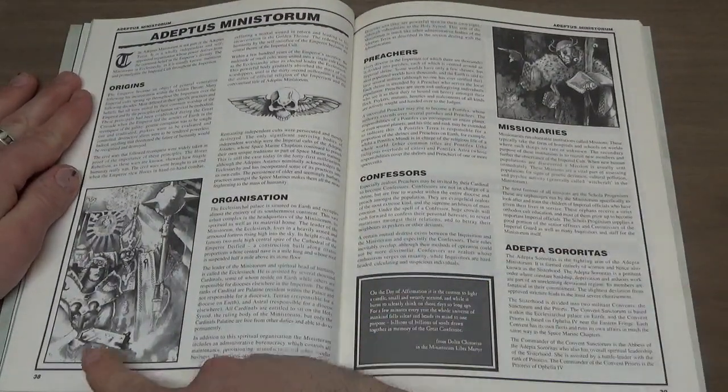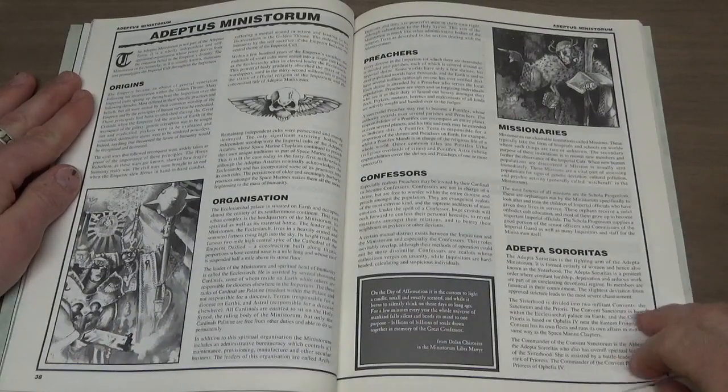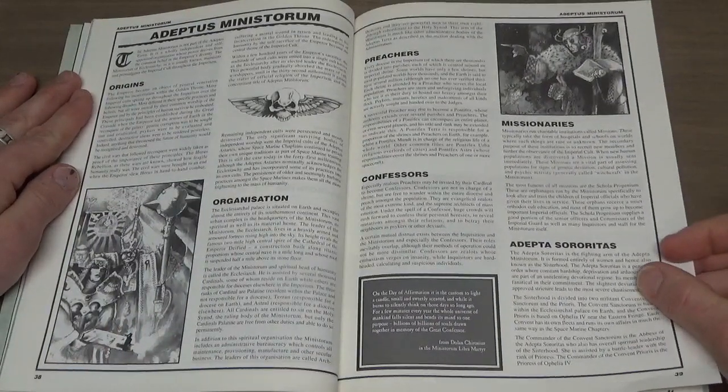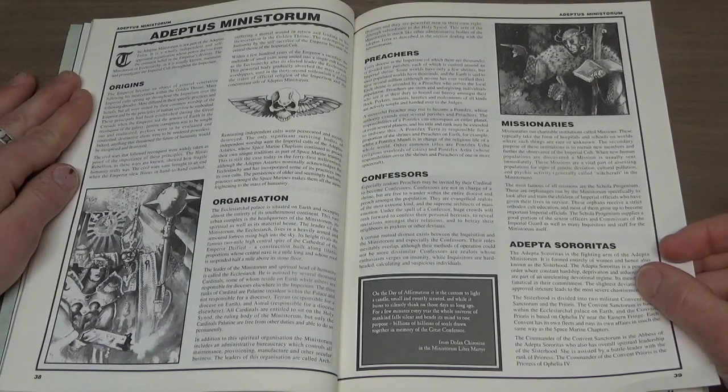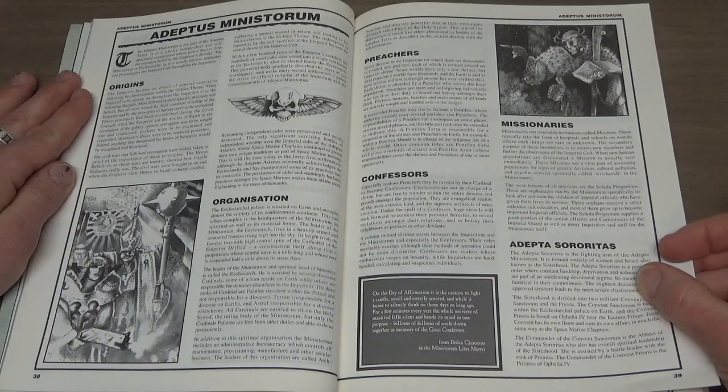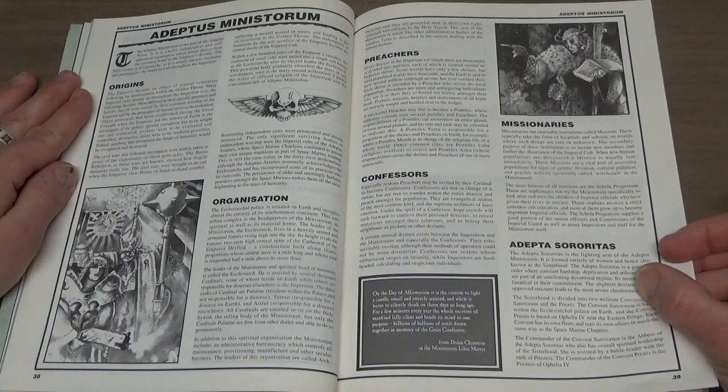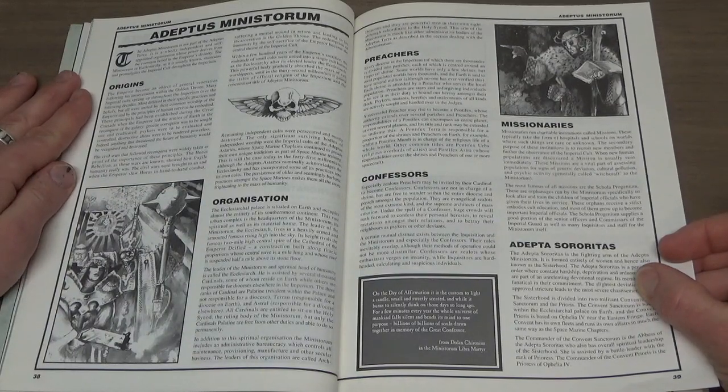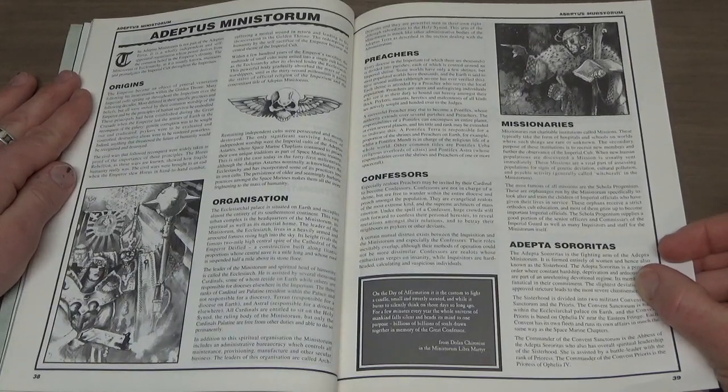Getting into the Ministorum, there you go, there's your sister, hanging out with the priest. Badass. Preachers, confessors, missionaries, and Adeptus Sororitas. They put them under the Ministorum, which makes sense because that's what they currently are. They are a militant wing of the Adeptus Ministorum, which is your priests and stuff like that, the ecclesiarchy, which has a very different religion from the Space Marines, of course. Grey Knights being, yes, the militant wing of the Ordo Malleus, have a very different religion than the ecclesiarchy, just simply because they are Space Marines, and Space Marines have different rituals.